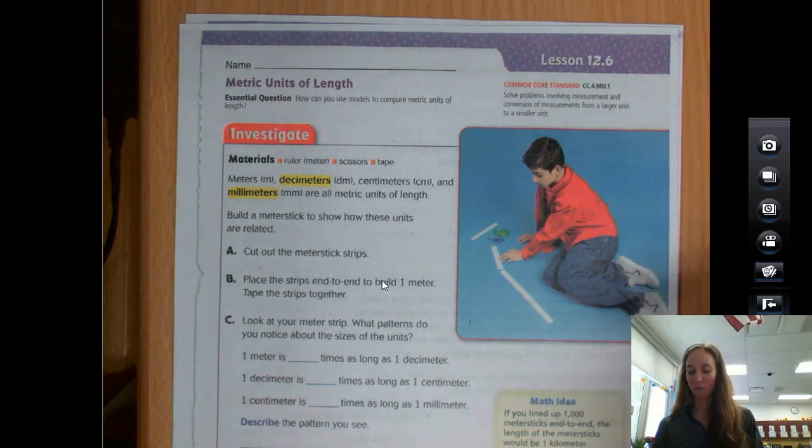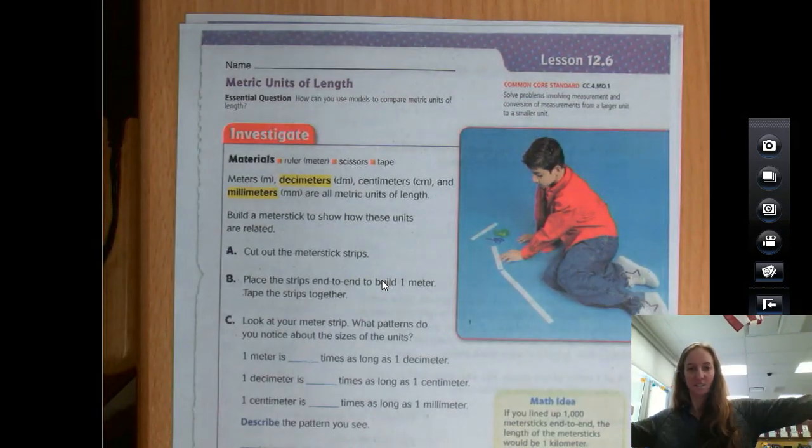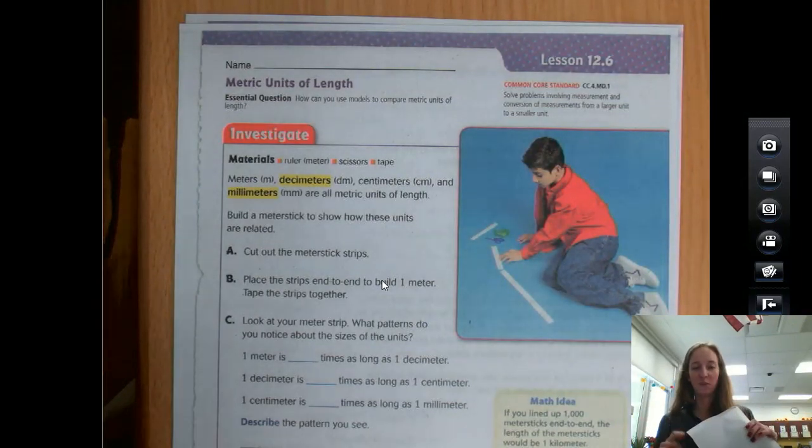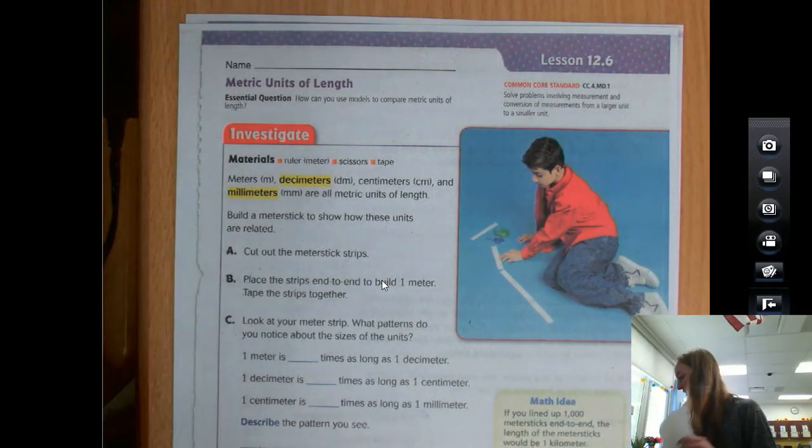Hi guys, so today we're doing metric units of length. Remember when we did customary units of length, we were talking about feet and yards. Today we're talking about that meter stick.